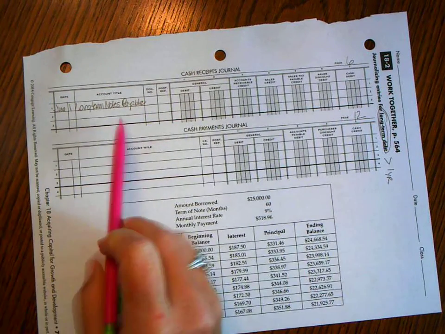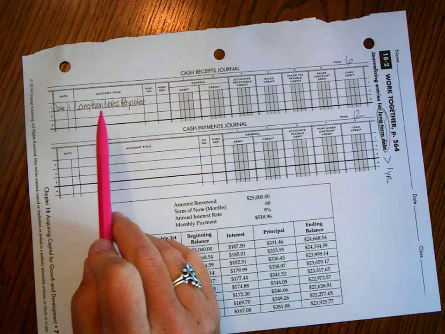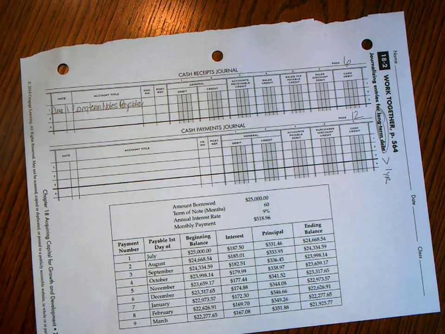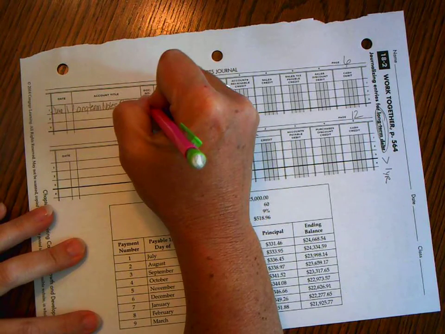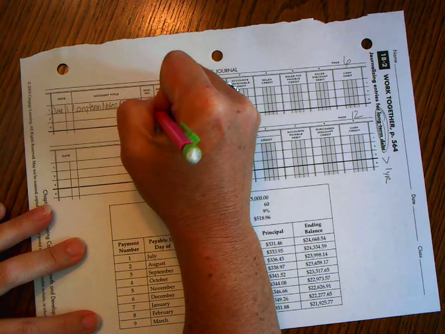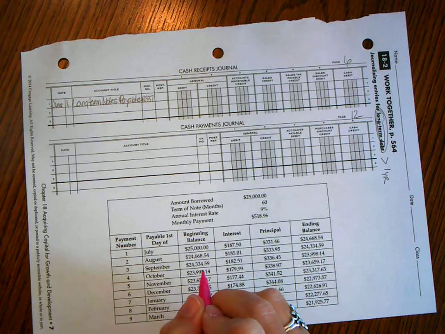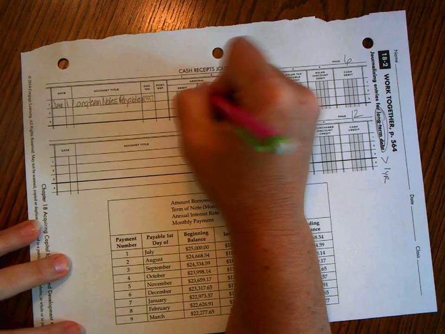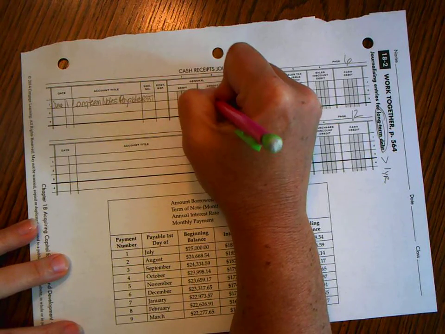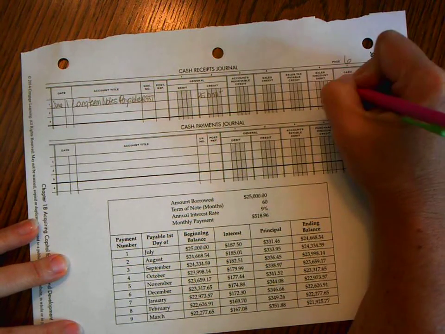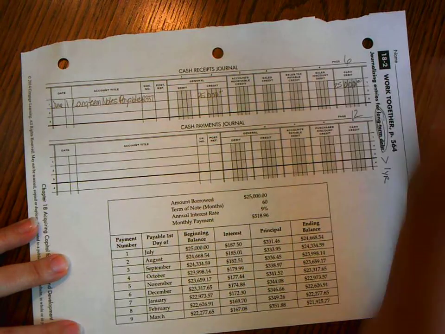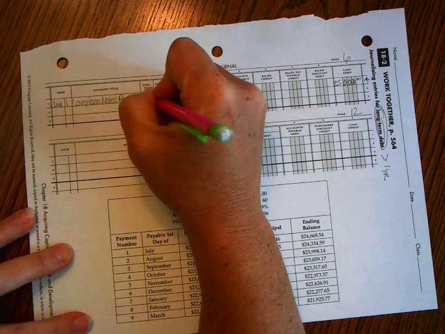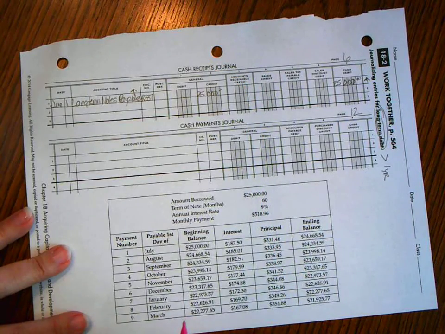The other one we had just left as notes payable, even though it was really short term, but this one we're going to label long term and keep it separate in our books. There's our document number, R337. The liability is going to be $25,000, and we're going to get $25,000 in cash. So our cash is going up, and what we owe, our liability, is going up.